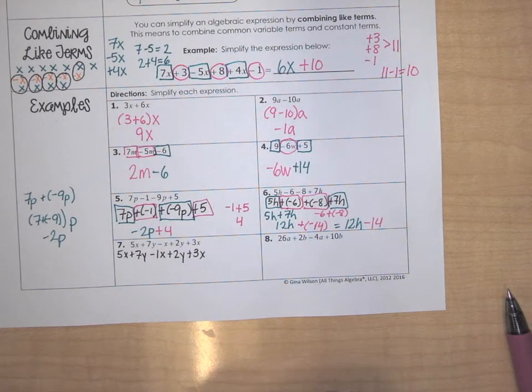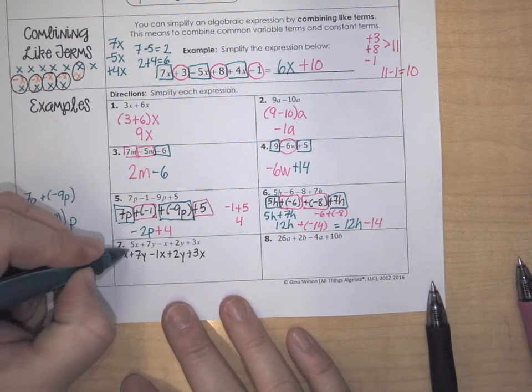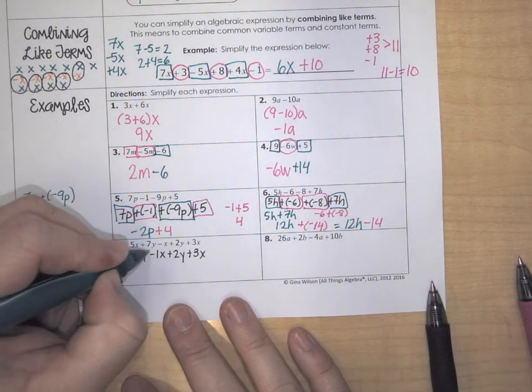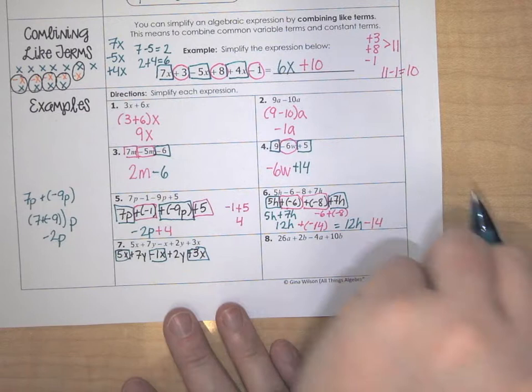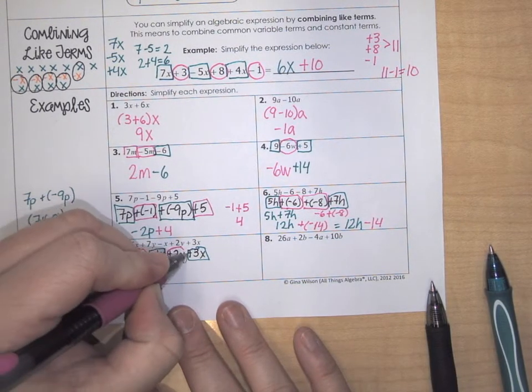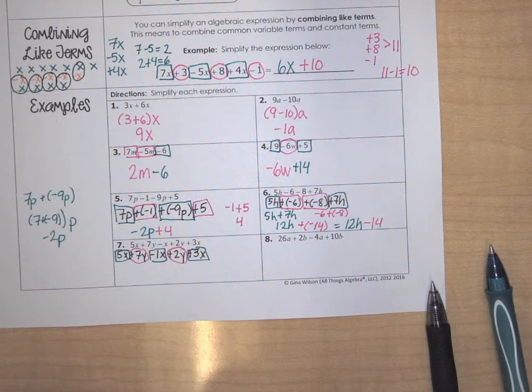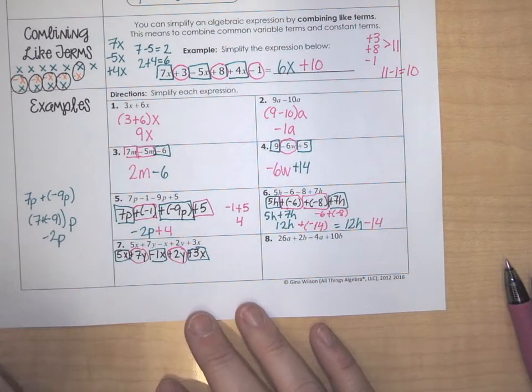Because anything times 1 is itself. Y's and x's are not the same. If I wrote it all out, like I did with my x's here, I can't put x's and y's together. So they get different colors.